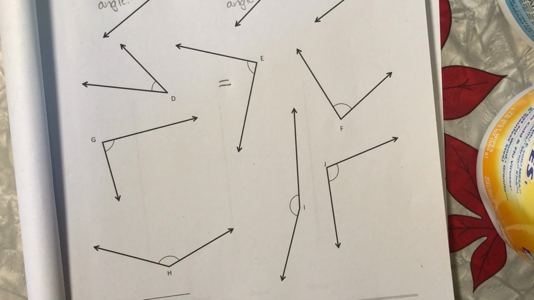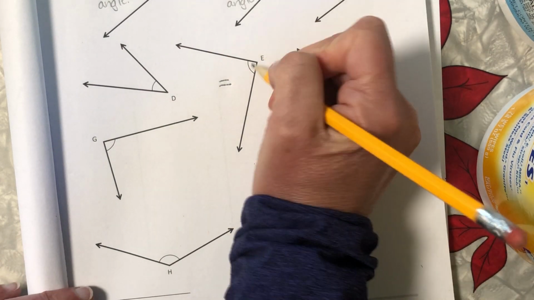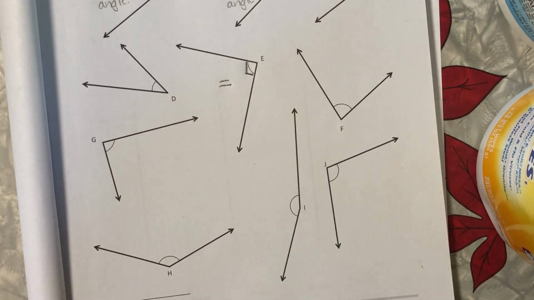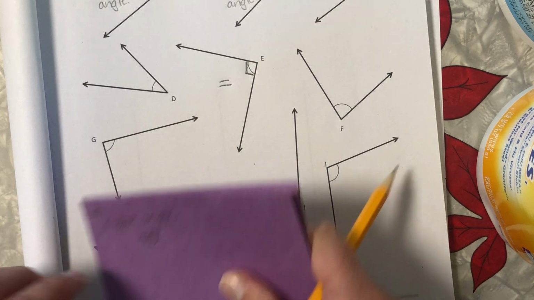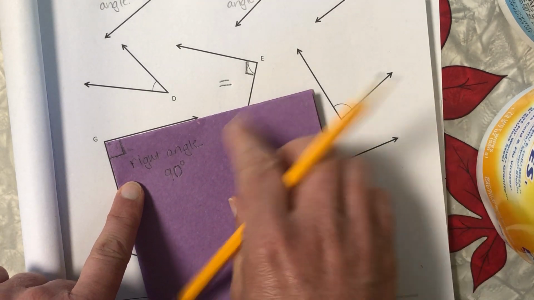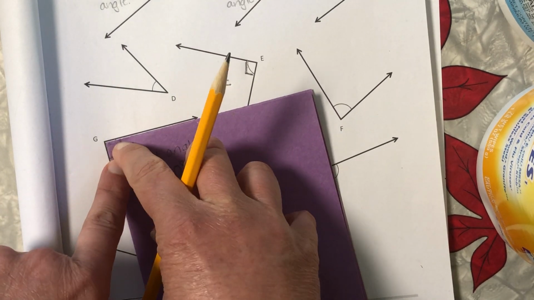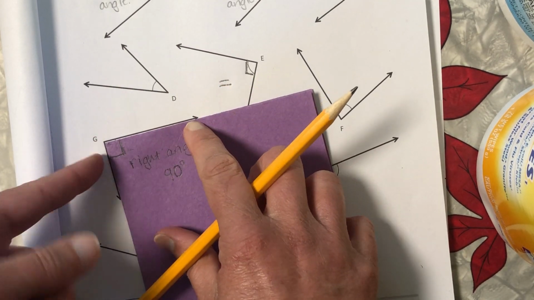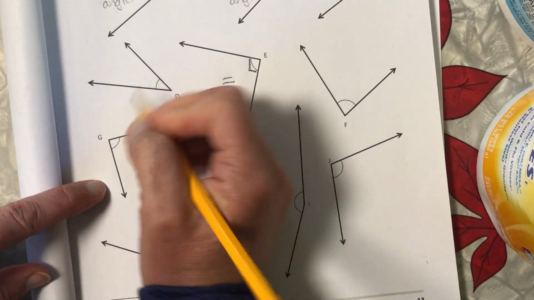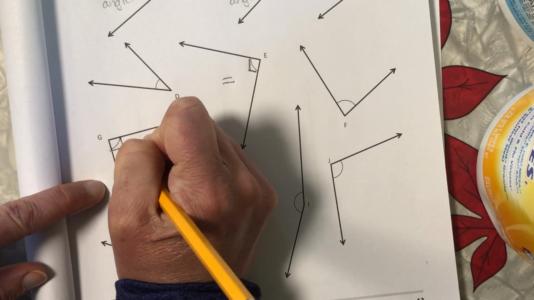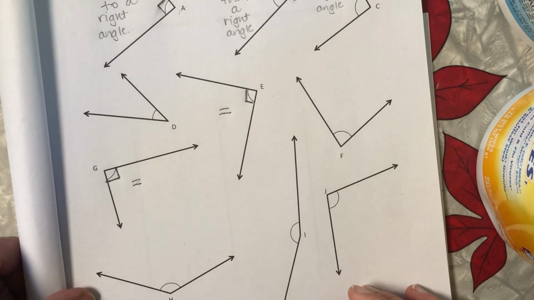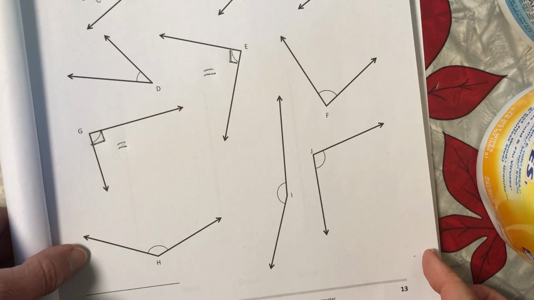You can probably also see that G looks a lot like a right angle too, and I almost forgot to put that right angle sign in. Let's check and let's test G. So I'm going to match up the vertices, match up one ray, and in this case both rays match. So this one is equal to a right angle as well. Once again, I'm going to put that square inside. I'm only going to do that for the angles that are equal to a right angle.